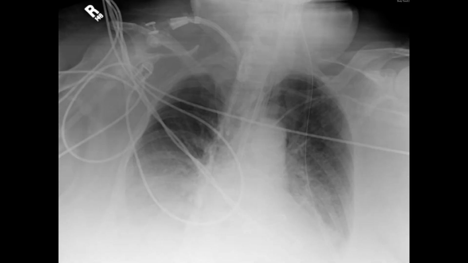Here's the X-ray. Take a look for yourself. If we look at this X-ray, we can all agree that it's certainly an abnormal chest X-ray.